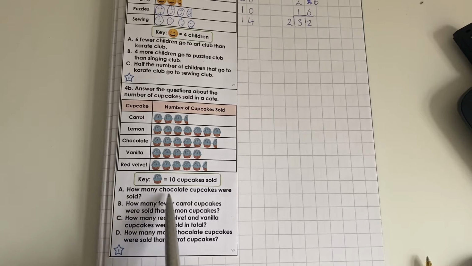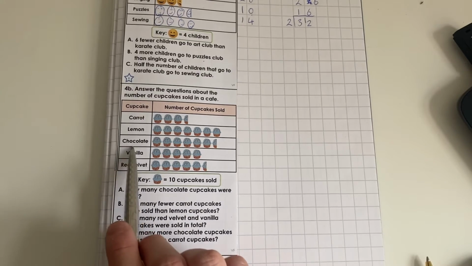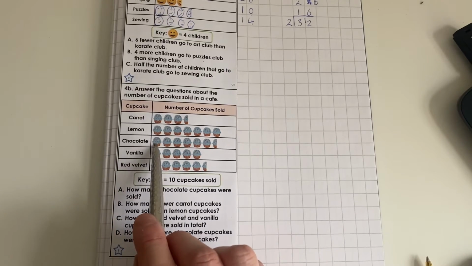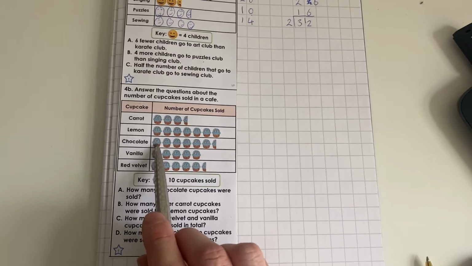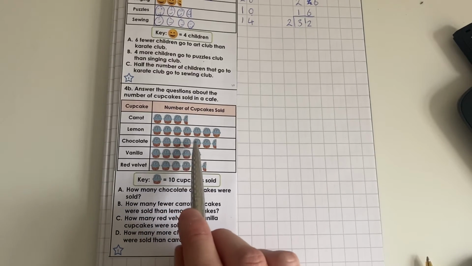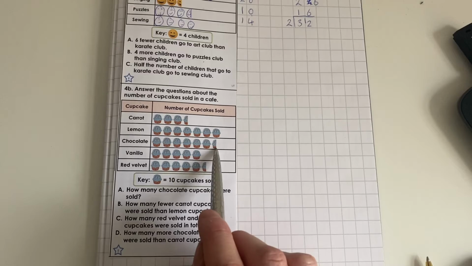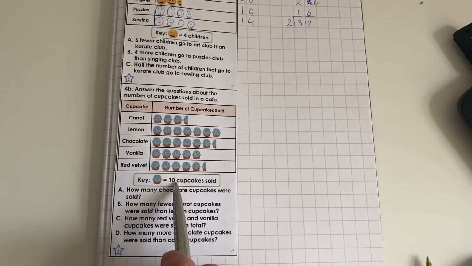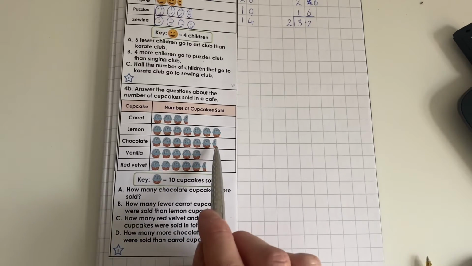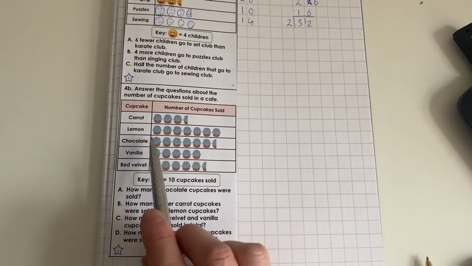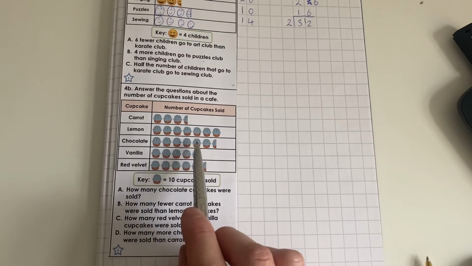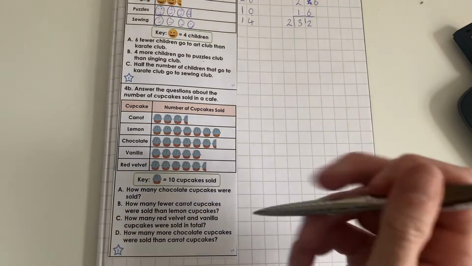So it says here, how many chocolate cupcakes were sold? So this is chocolate. So we're going to count. So each one is worth a multiple of 10. 10, 20, 30, 40, 50, 60. Remember, this is going to be half. So half of 10 is 5. So we'll go again. 10, 20, 30, 40, 50, 60, 65.